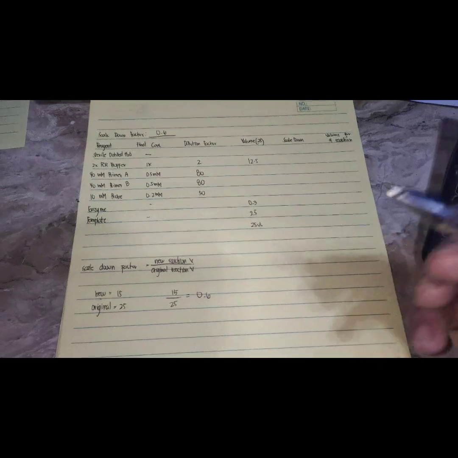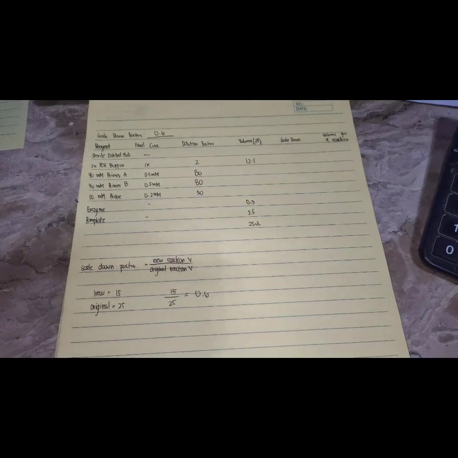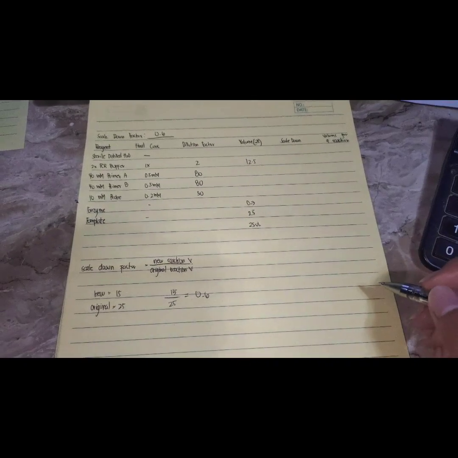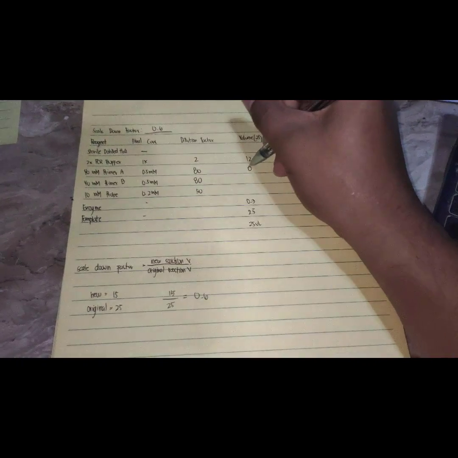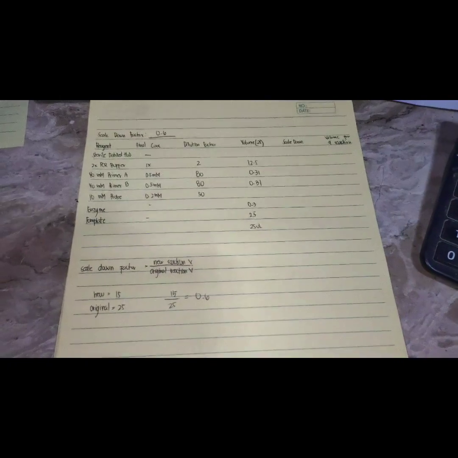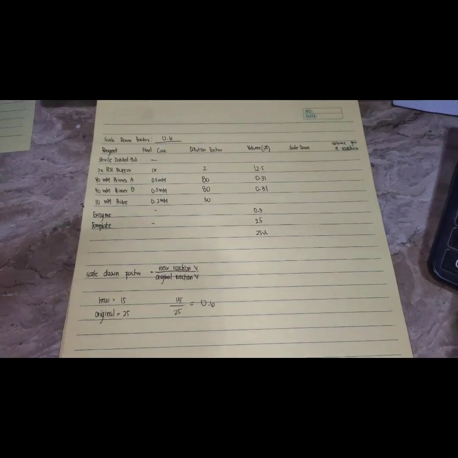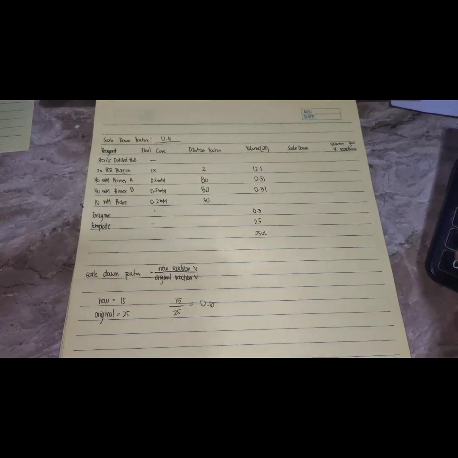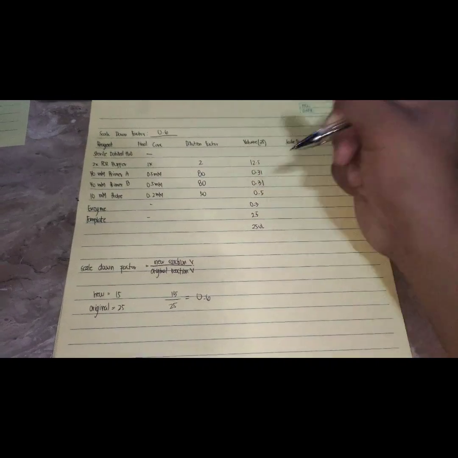For our primer A and B, we're going to divide 25 by 80, and we're going to get 0.3125. For our probe, we're going to divide 25 by 50, and we're going to get 0.5.